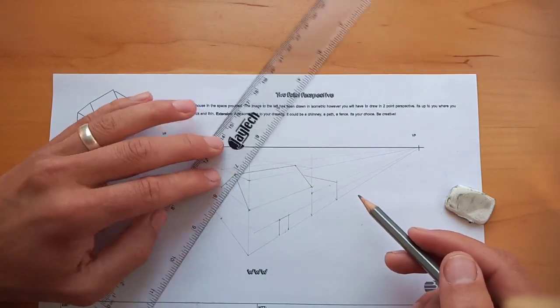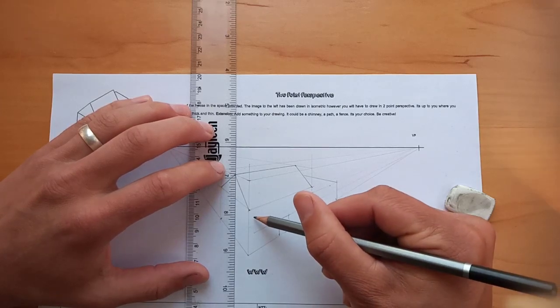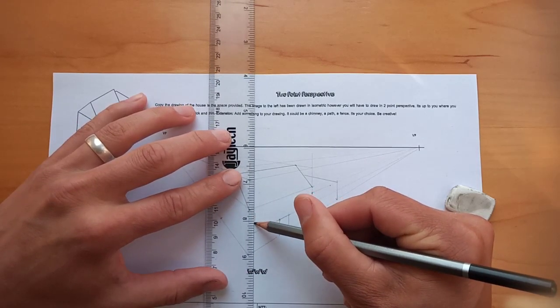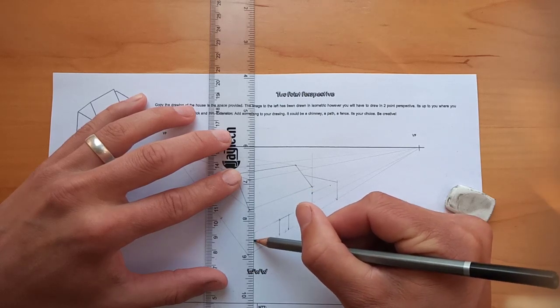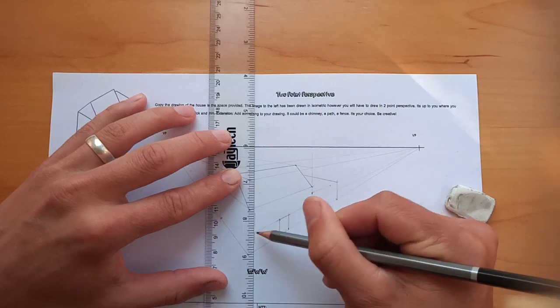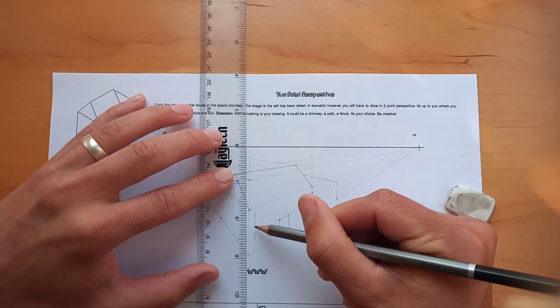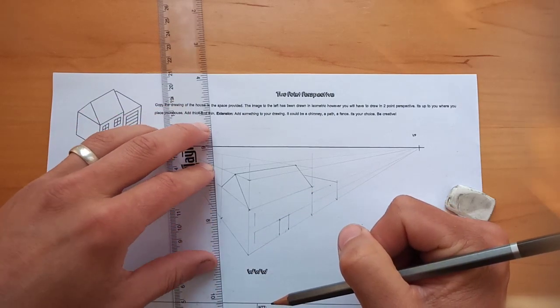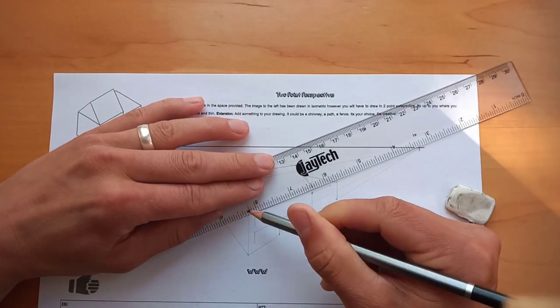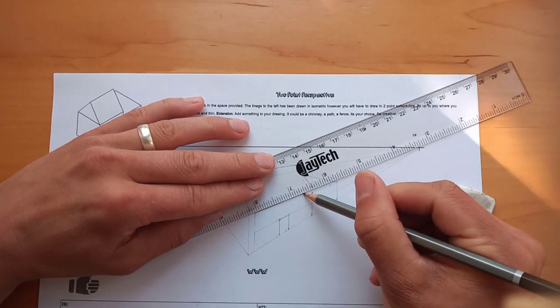Then look at the windows. So the windows, I'm going to set myself a window up here at the front edge. So I'm going to draw the leading edge on the upstairs and downstairs windows. So I'm using the top of the door frame as a reference point there. Then I'm drawing a separate window up at the top there. From there, I'll transfer the markings across.